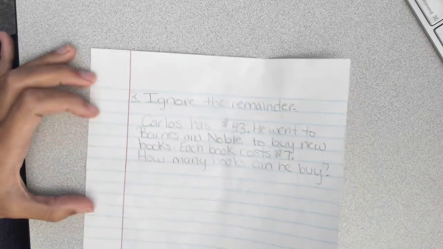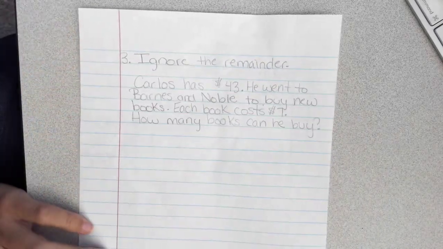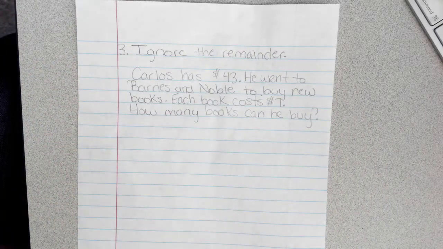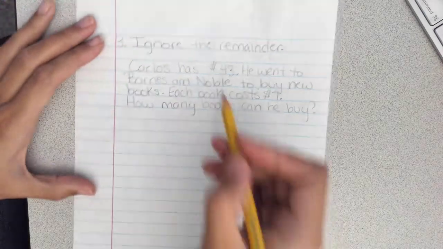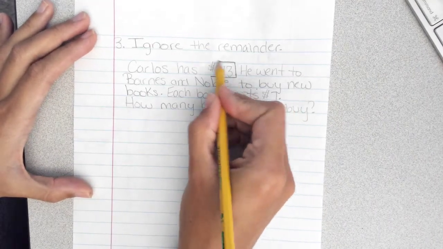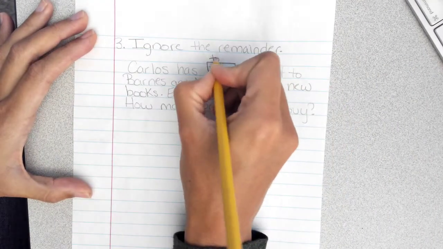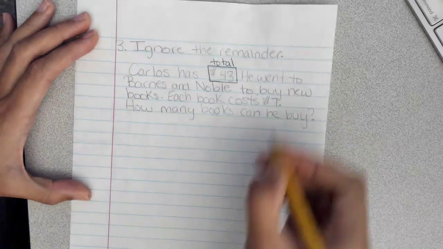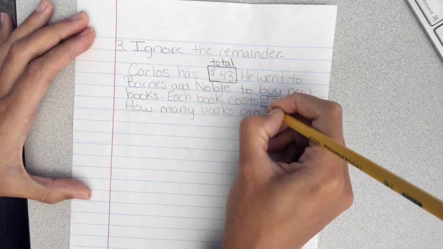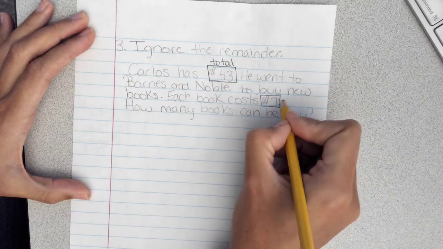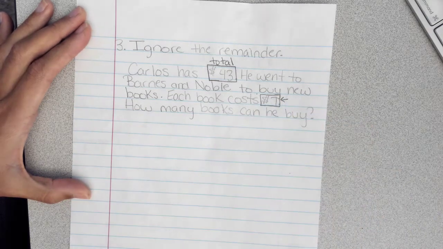The last type of word problem is when you just have to ignore the remainder. So in this problem we have Carlos, and he has $43. He went to Barnes & Noble to buy new books. Each book costs $7. How many books can he buy? So for this one, I know I need to divide because I have the total amount of money that he has. This is how much money he has in his wallet. And I know that there's equal groups because he's buying a book, and each one is going to cost $7.